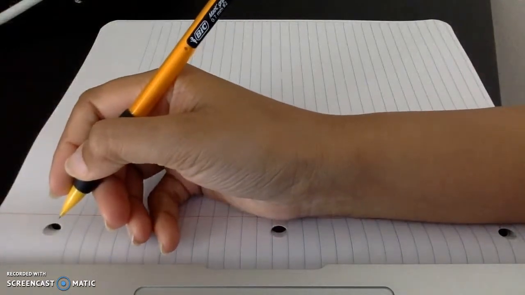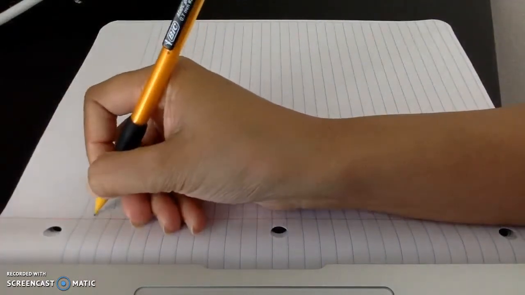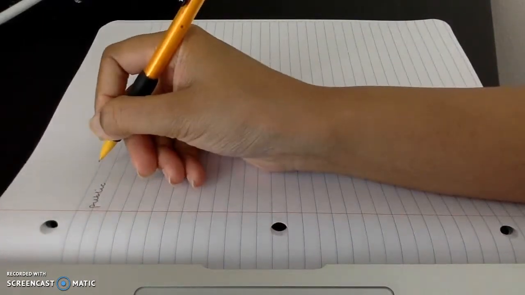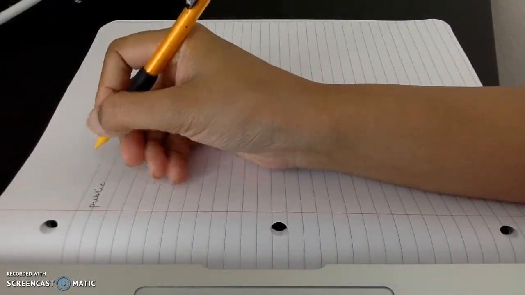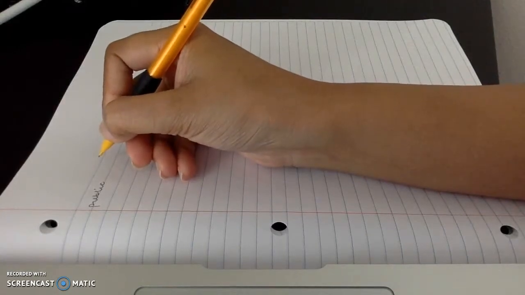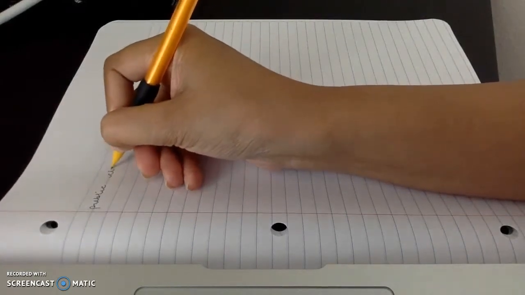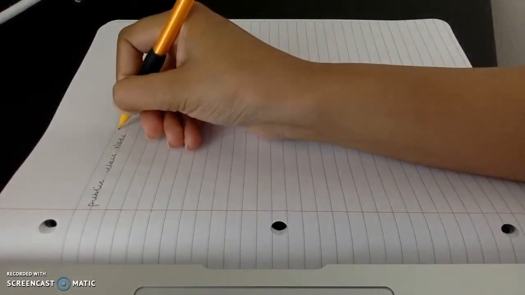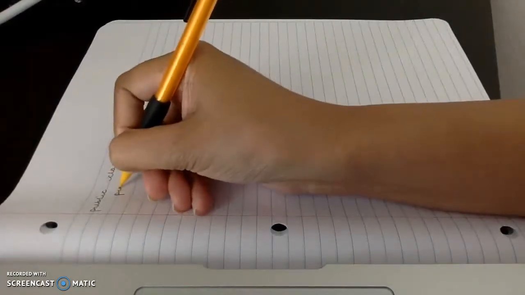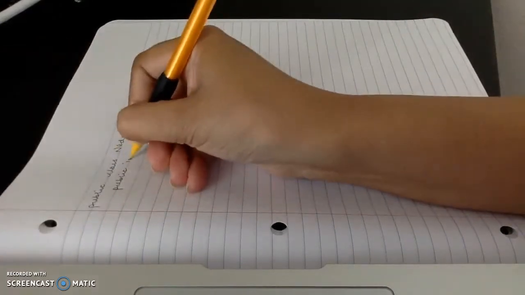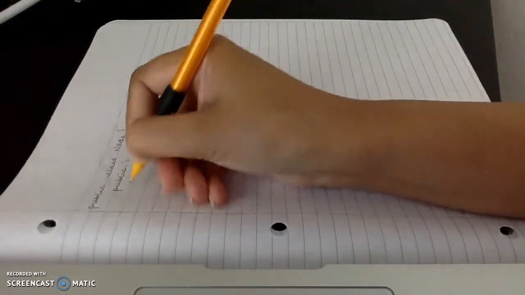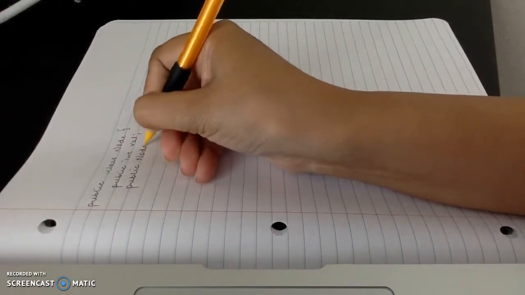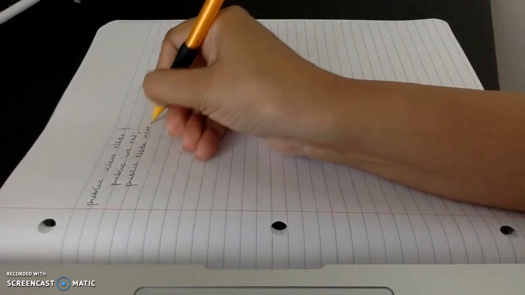So I'll write the node class first. So public class node, then public int val, public node next.